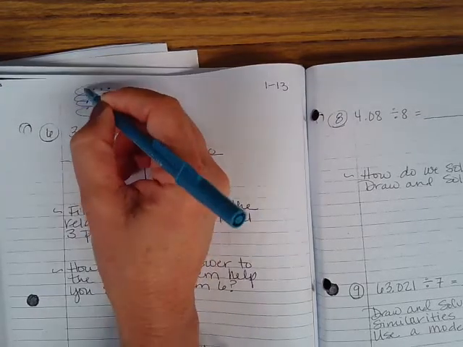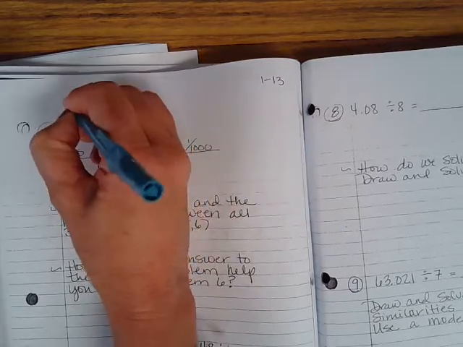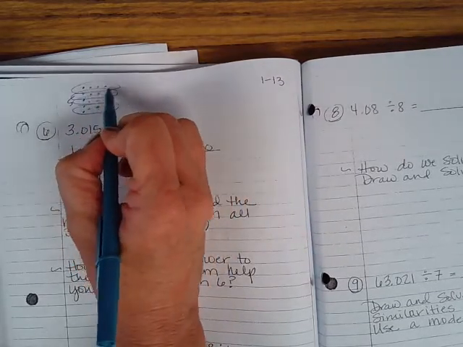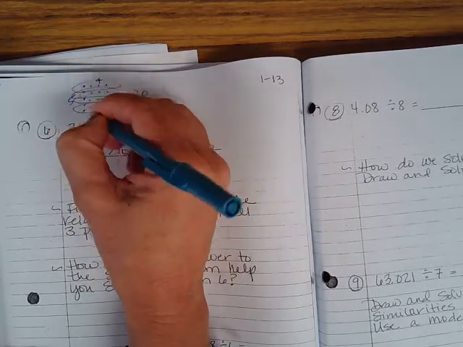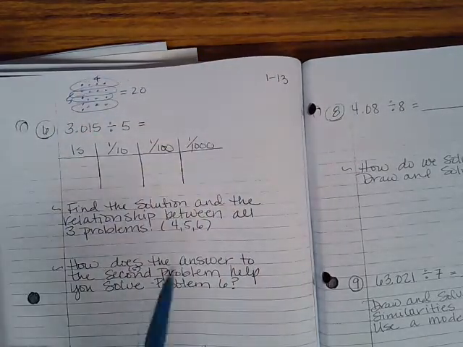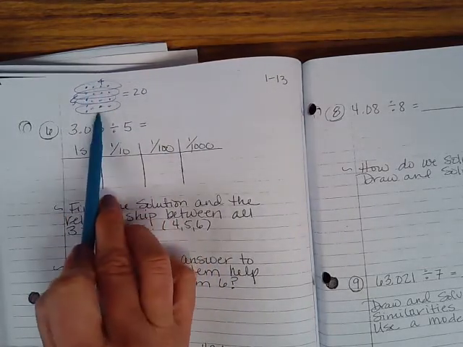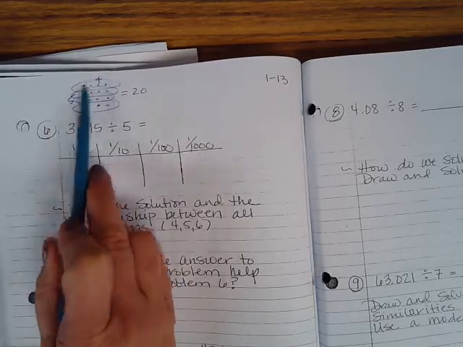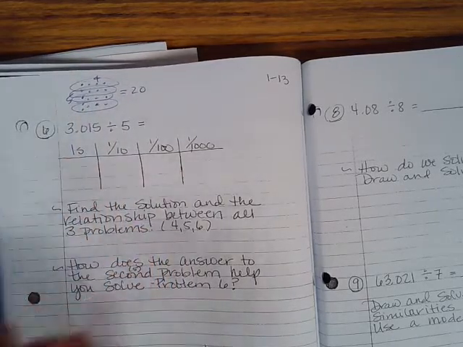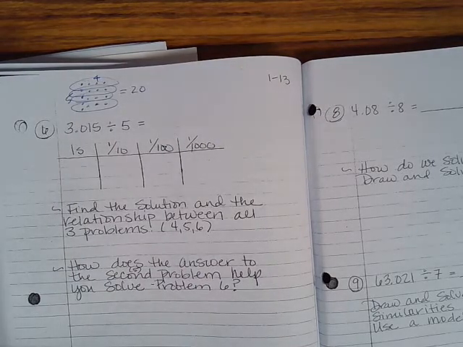Remember when you multiplied 5 by 4, you knew there would be 20 altogether. Well, now we're moving from 20 altogether, and then we're going to divide it into different groups. All right, so hopefully that is ringing a bell for you.